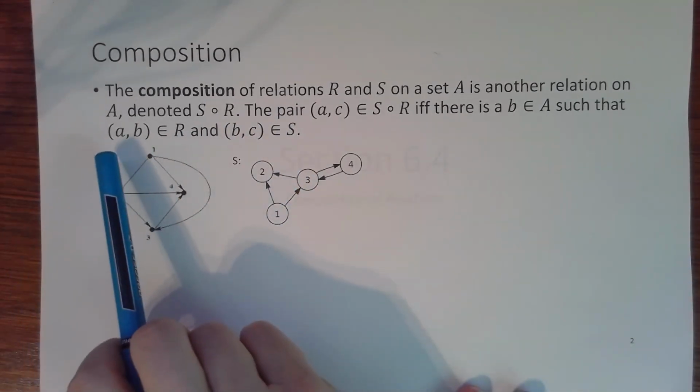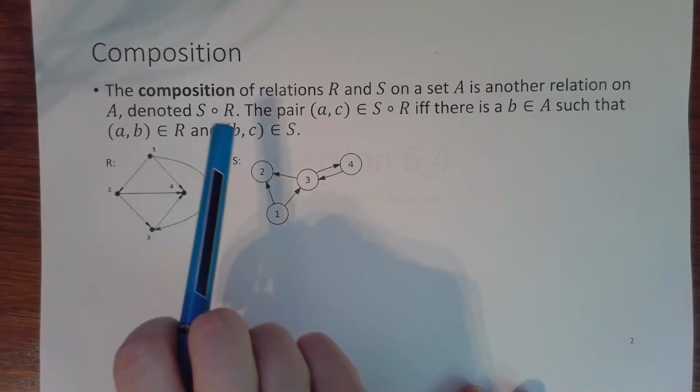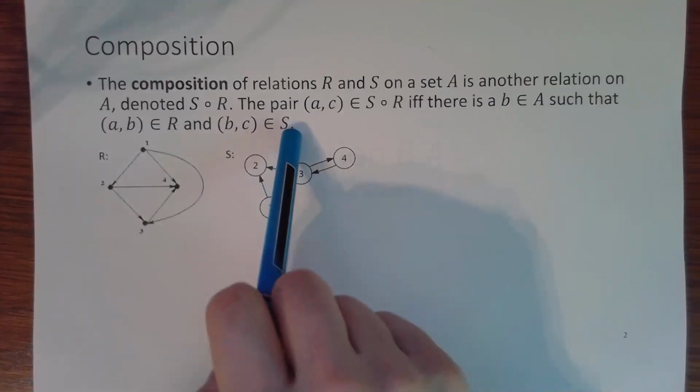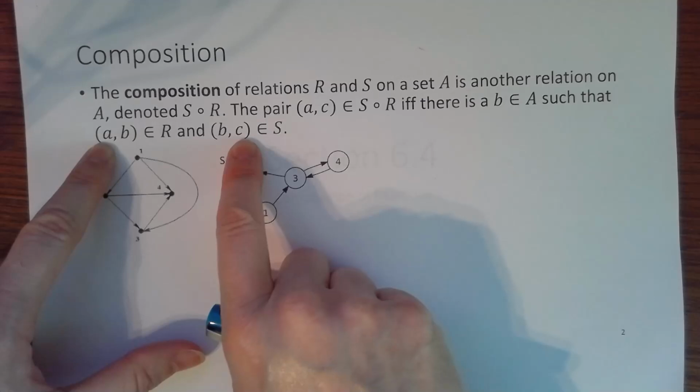We can get from A to B in R and then from B to C in S, and that would give us straight from A to C in the composition.